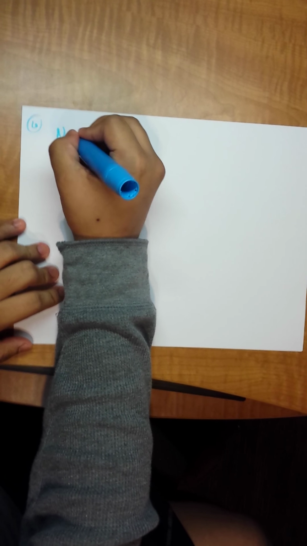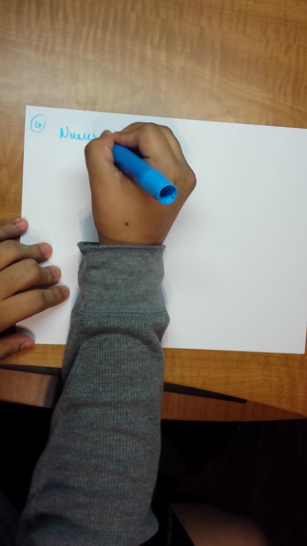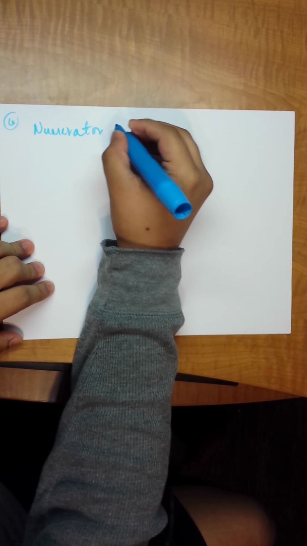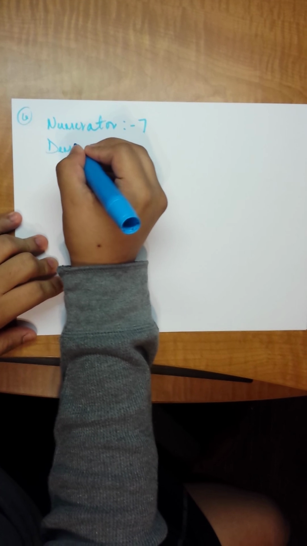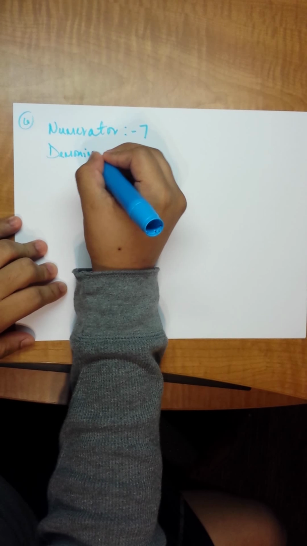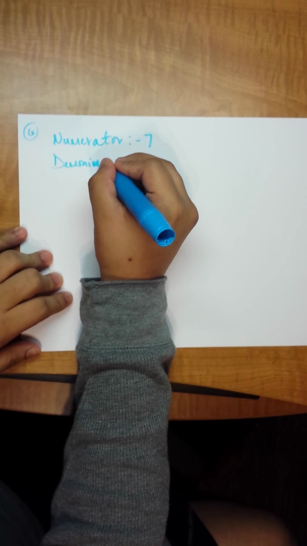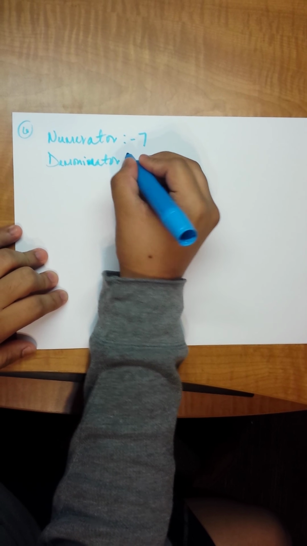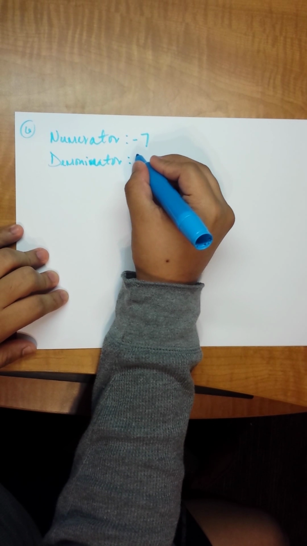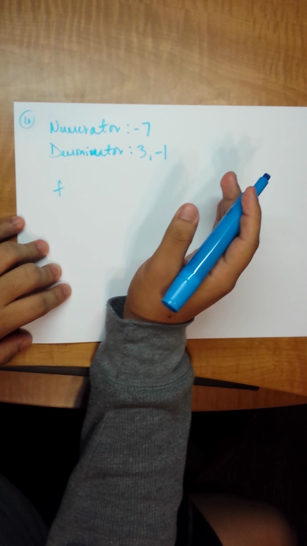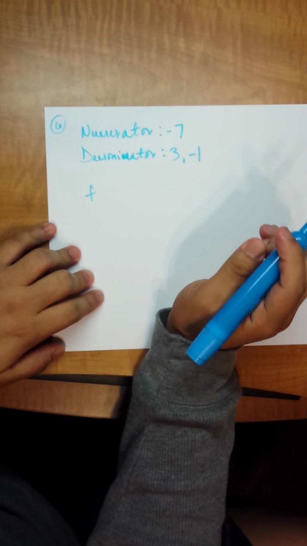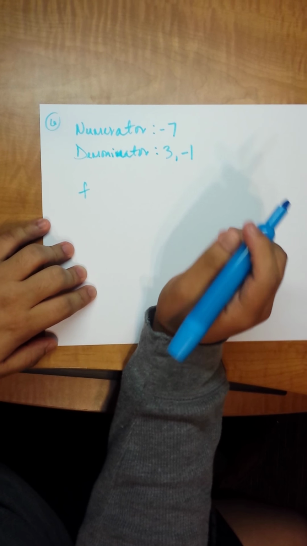After this, we write down all the zeros we have so far. For the numerator, we only have negative 7. For the denominator, we have 3 and negative 1. The way we get these numbers is because function f is only undefined when the denominator is 0.